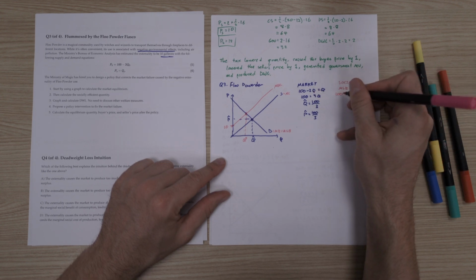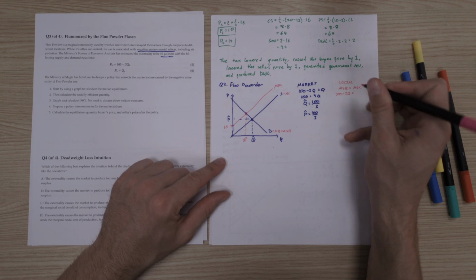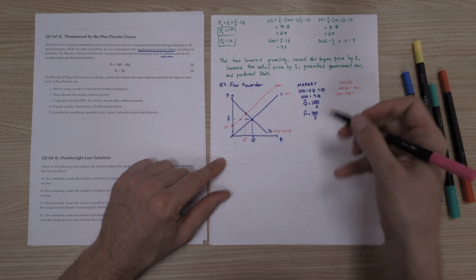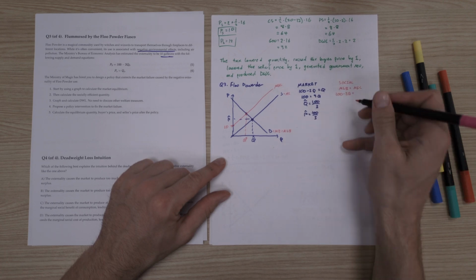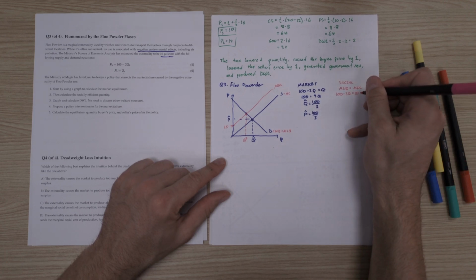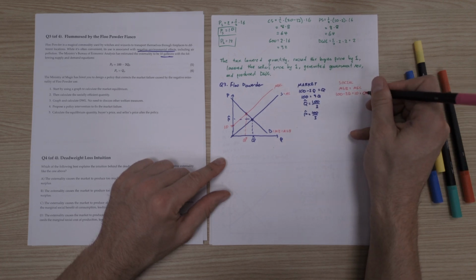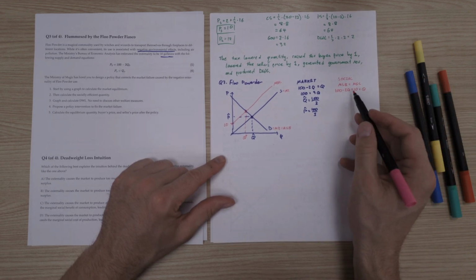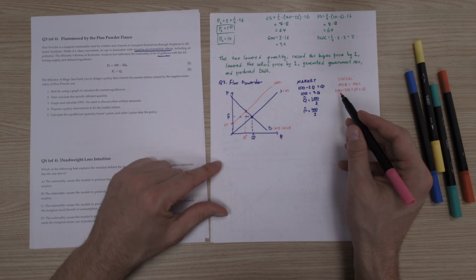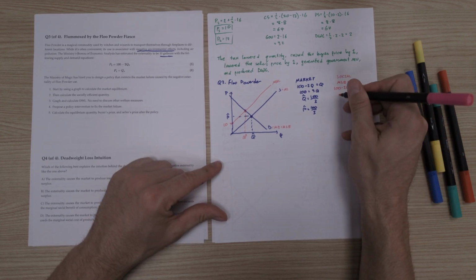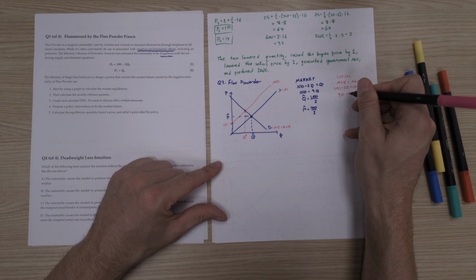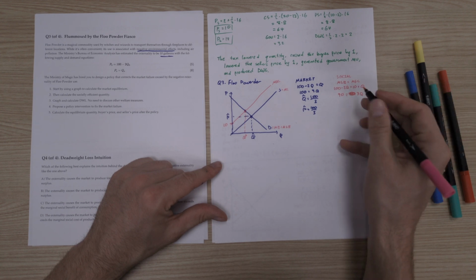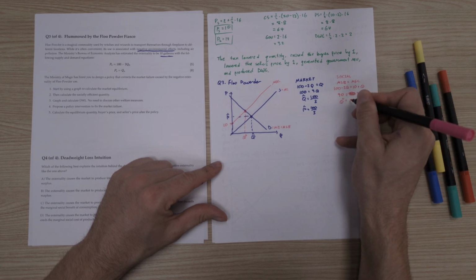So this is 100 minus 2Q. MSC is our supply curve plus the externality. So this is our externality plus the supply curve, which is Q. And then we will solve. So we'll find quantity. This is 90 is equal to 3Q. So then Q star is equal to 30.